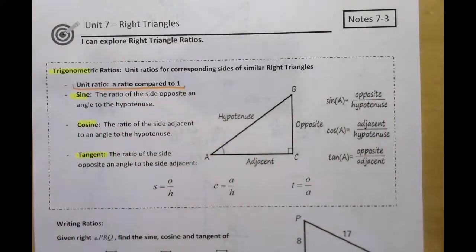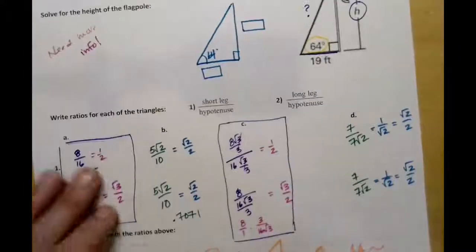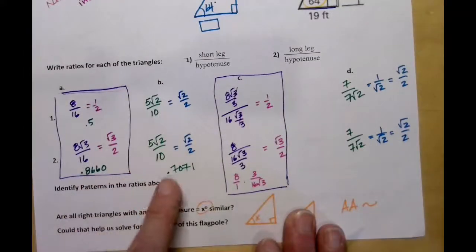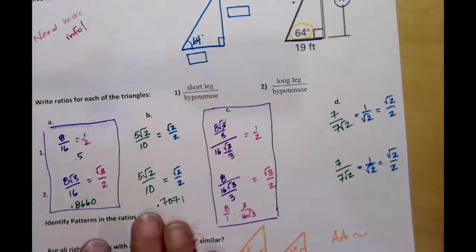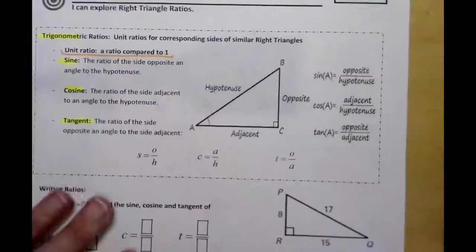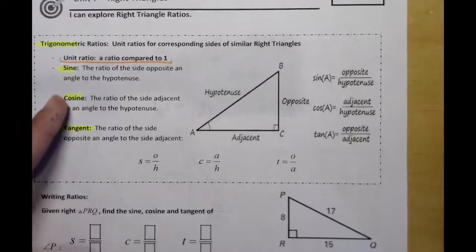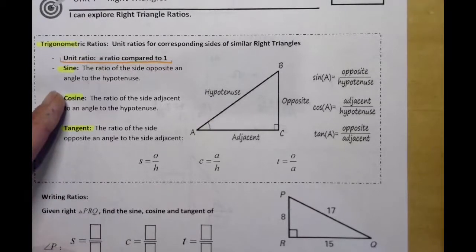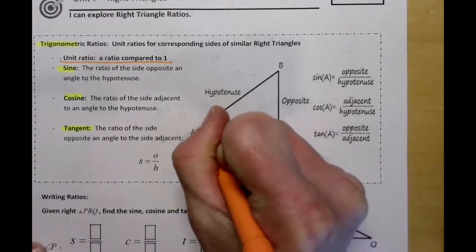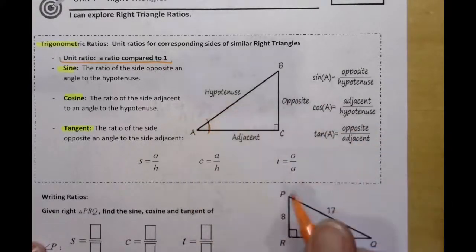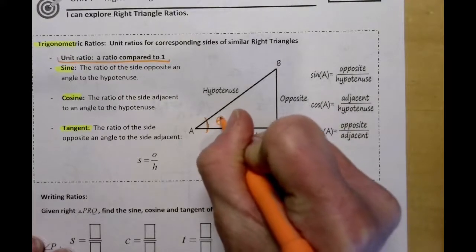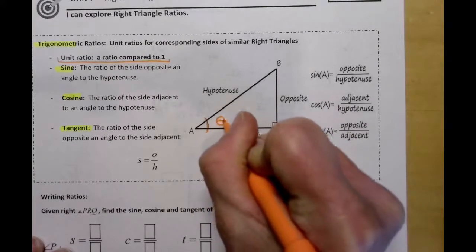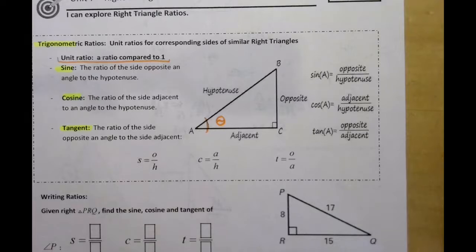sides to 1, just like we did on our warm-up, where we were able to come up with a decimal value that represents these ratios that we wrote. All right, so our sine is going to be the ratio of the side opposite an angle to the hypotenuse. So the most important thing here is that we learn to name whichever angle we are talking about, and frequently they like to use the Greek letter theta. A little circle with a squiggly line through it counts as our theta.